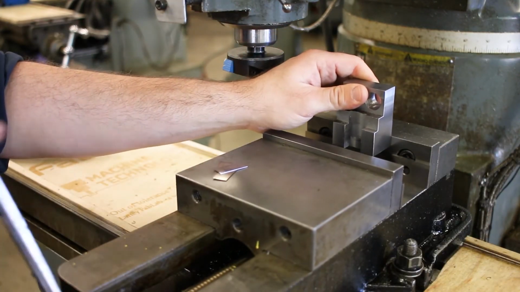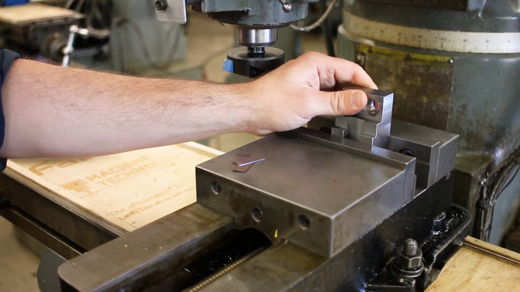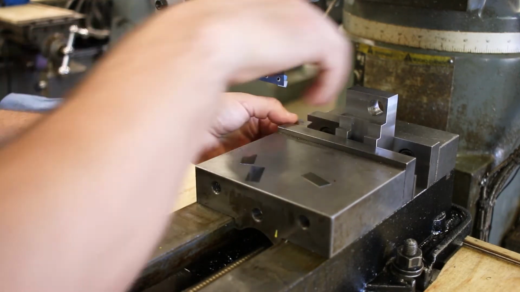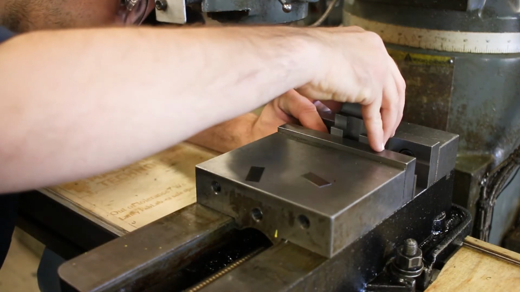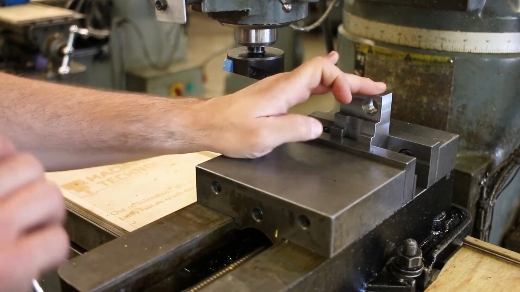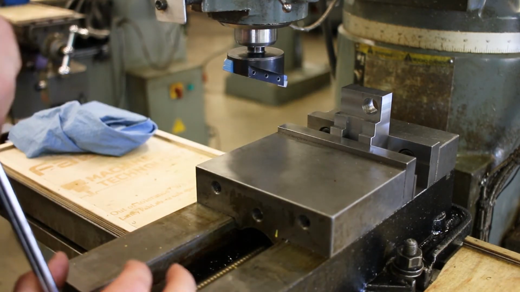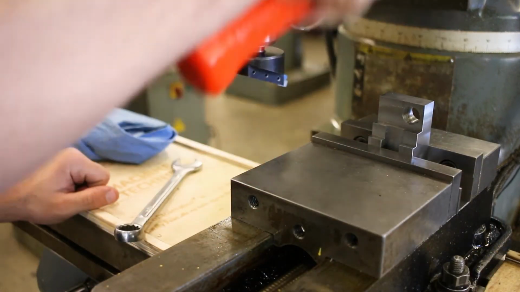So side opposite C comes first, just like that. Shims under all 4 corners. Okay. Tighten the vise down. Hammer down on the part.